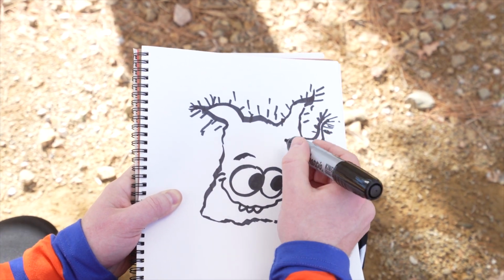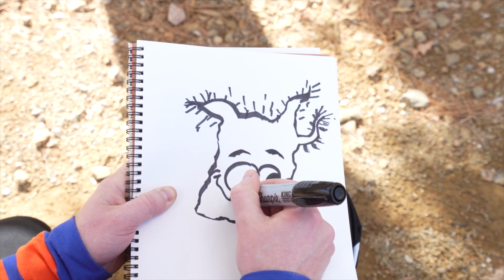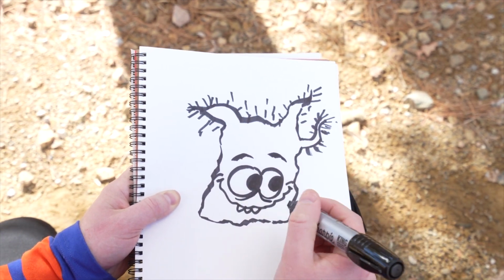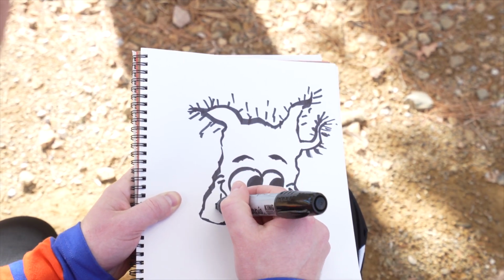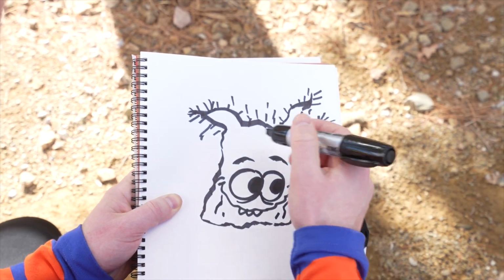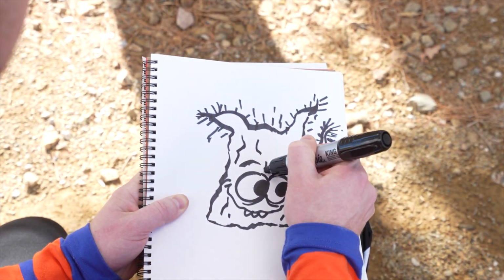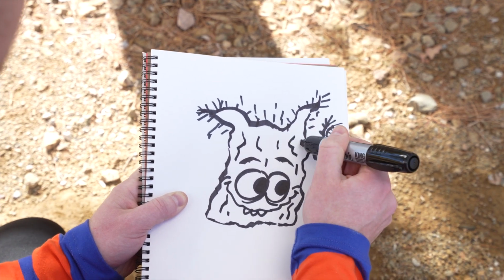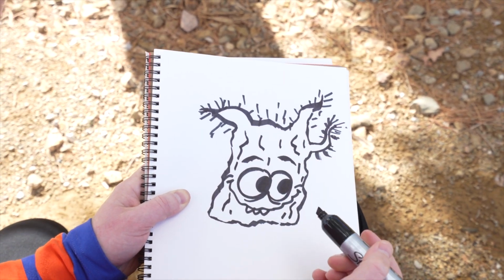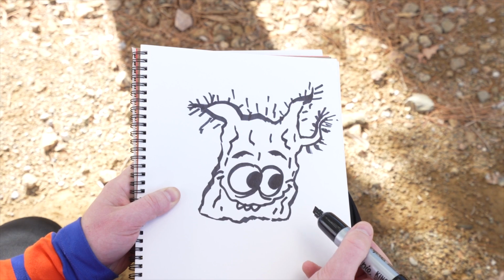Add two eyebrows on top. And then a couple lines underneath. Now let's finish off that bark detail. We have some jagged lines coming down and around. And there we have a tree character.